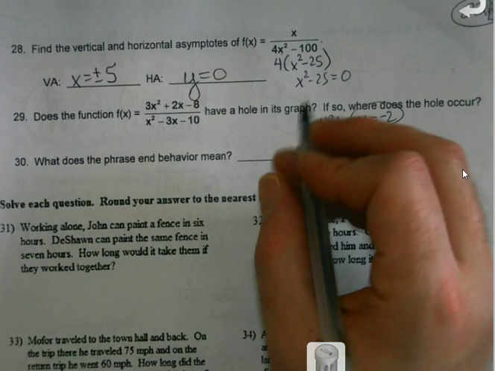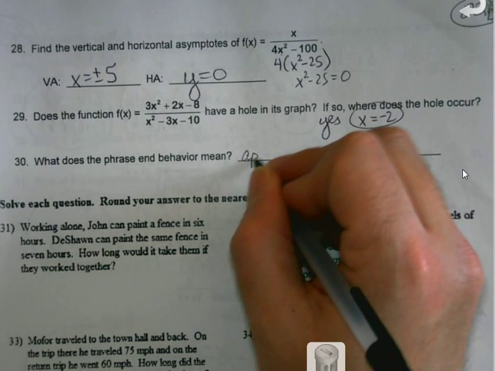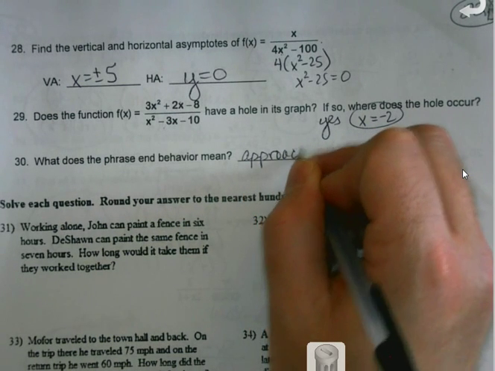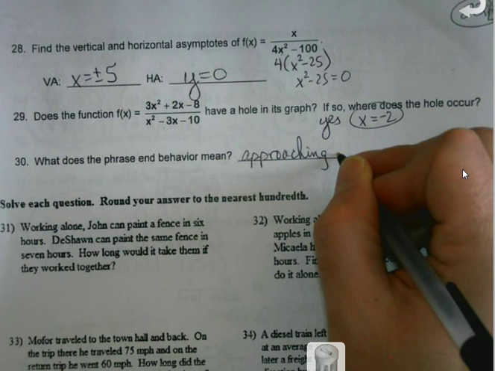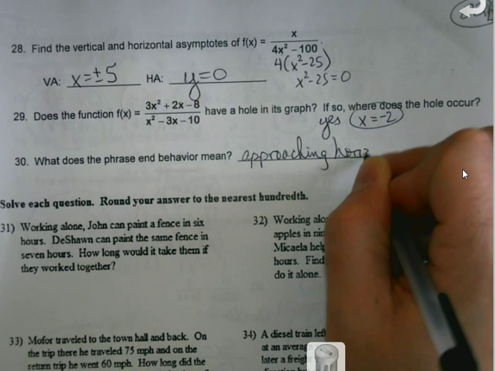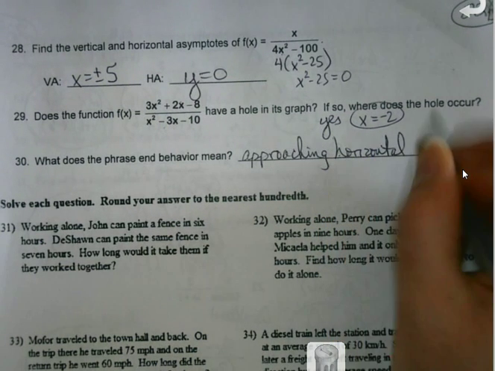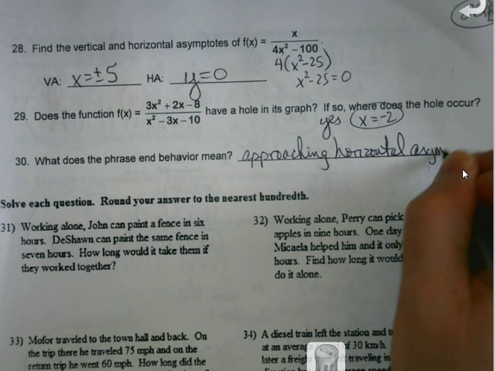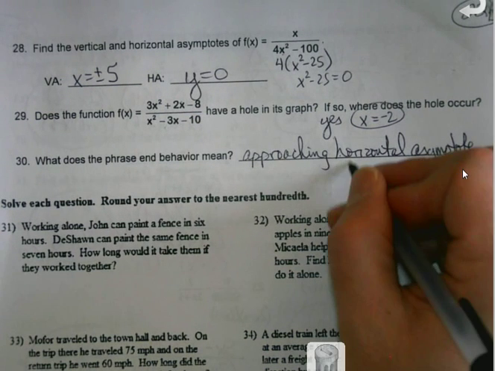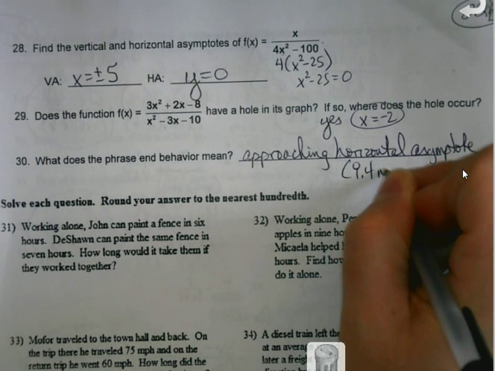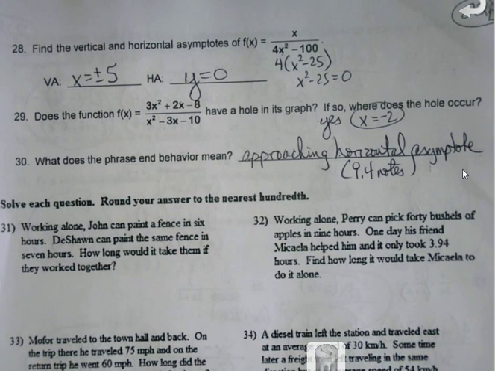End behavior is just another word for when we're approaching the horizontal asymptote. And if you're looking for where you've seen or heard that before, it's in the 9-4 notes when we were talking about that, because those things are interchangeable, your horizontal asymptote and end behavior.